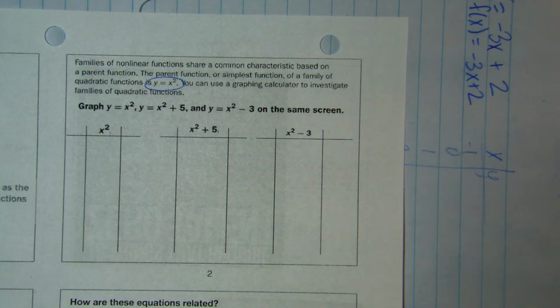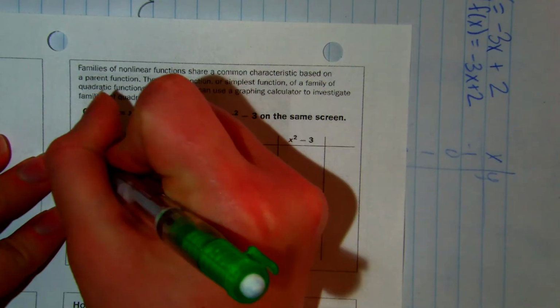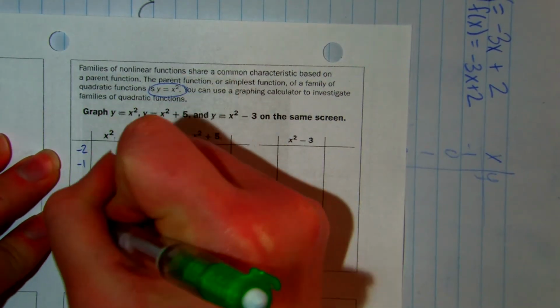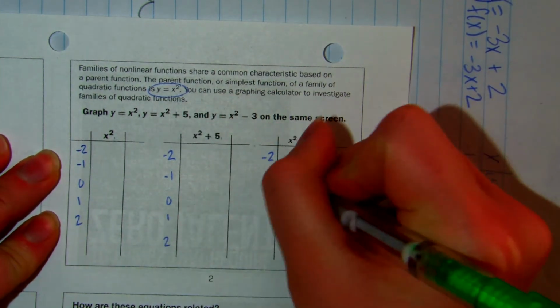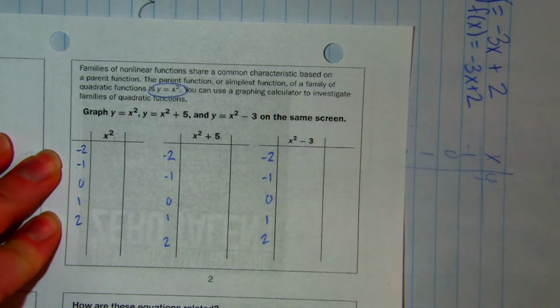So we're going to graph these 3 functions on slide 3, but first let's get some values. So if we plug in -2, -1, 0, 1, and 2 for all 3 of these functions, and then we'll graph them all on slide 3.